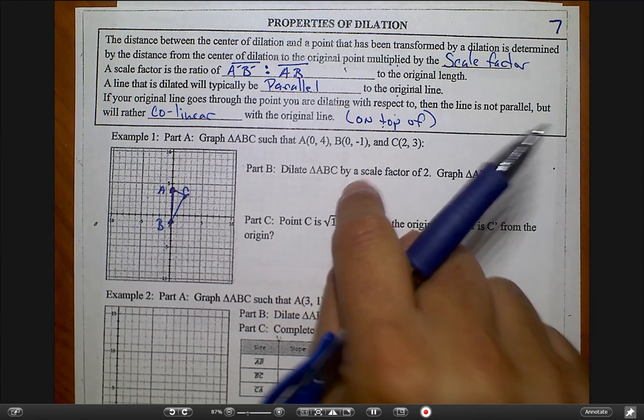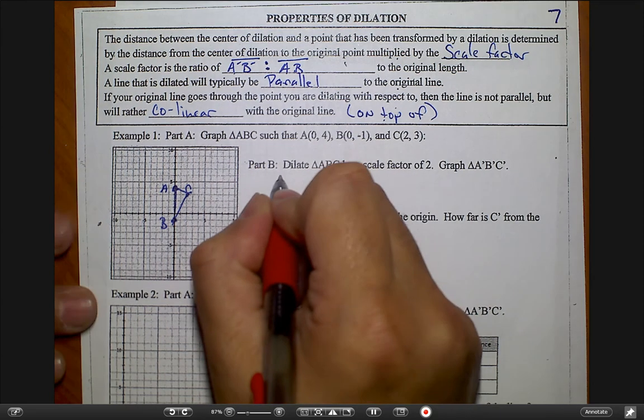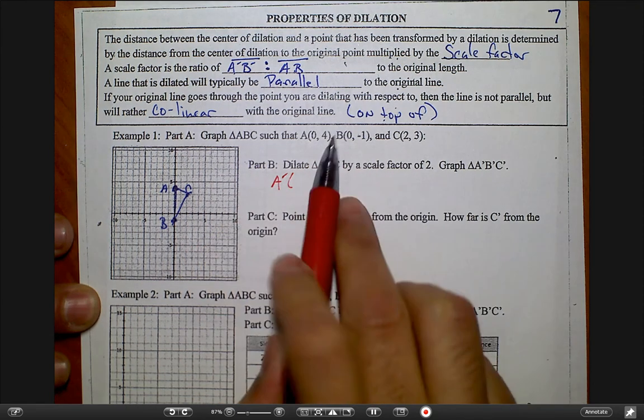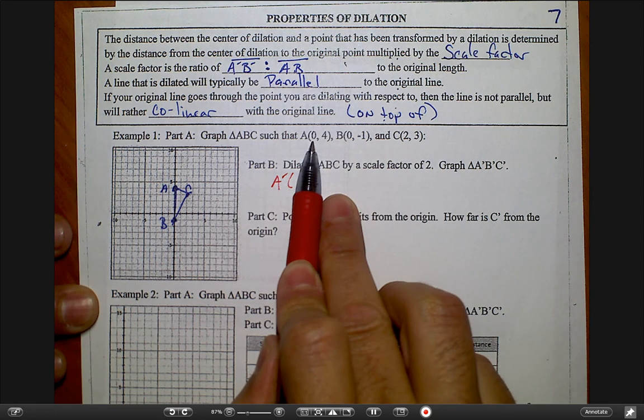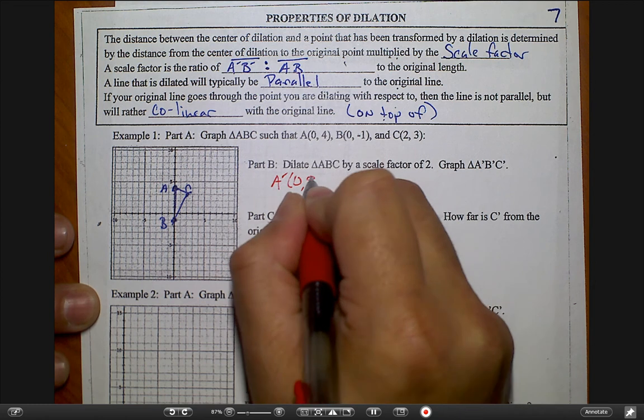It says dilate by a scale factor 2. Now, if I'm going to dilate by a scale factor 2, what am I going to do to all my values? I'm going to double it, right? So I'm going to multiply each one of my points by 2. Very good. So that's what I need to do. So let's go ahead and multiply point A by 2. So that's going to give me A prime, which would be 2 times 0? 0. 4 times 2? 8. There's my A prime.